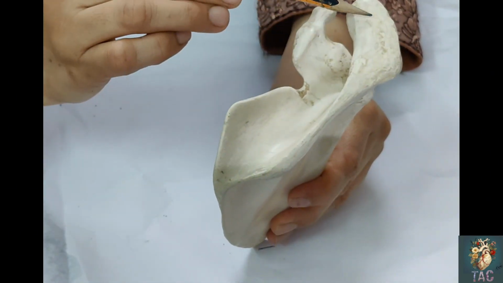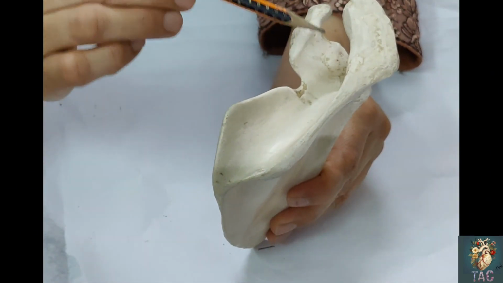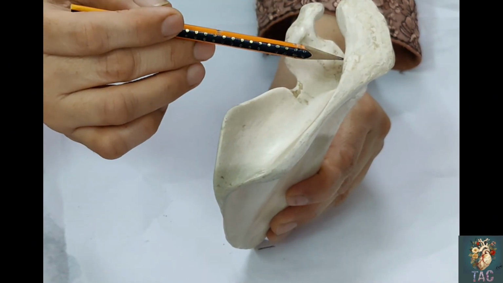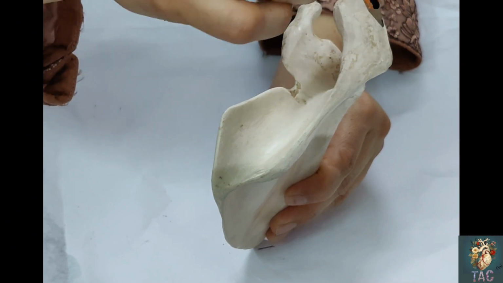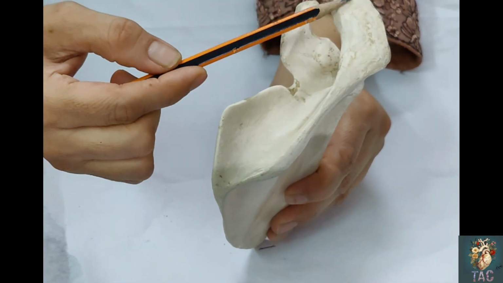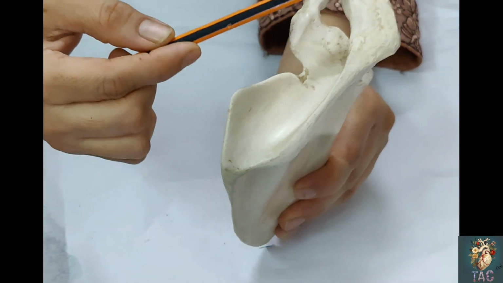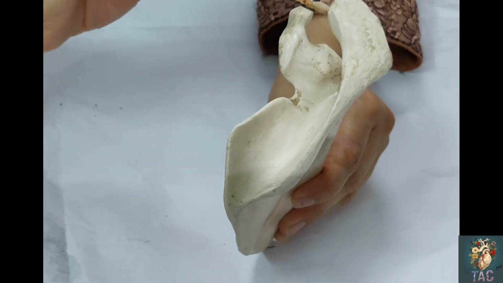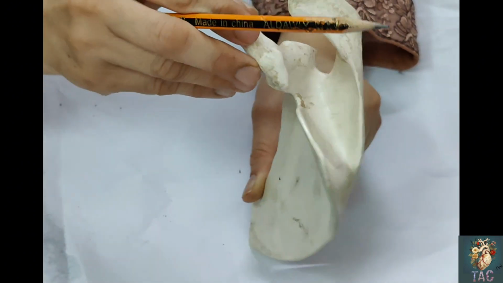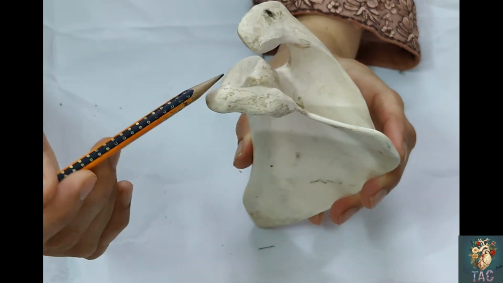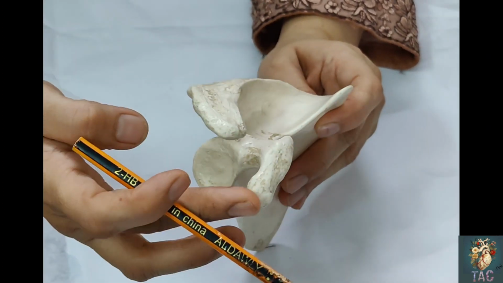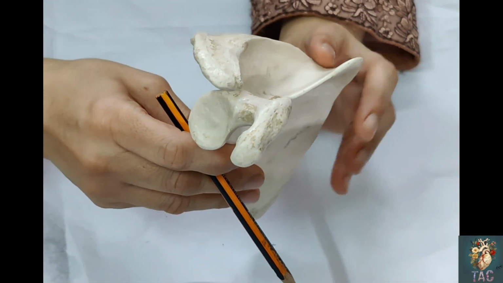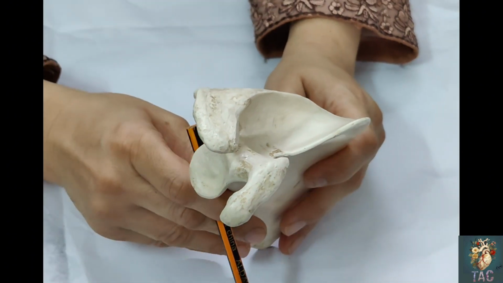By looking at the position of the scapula in the human body, you can see this is the medial border of the acromion process, and this one is the lateral border. Similarly, this is the superior surface of the acromion process, and here is the inferior surface. Also, you can see this is the coracoid process, and it is directed a little laterally. So these are the bony features of the scapula.